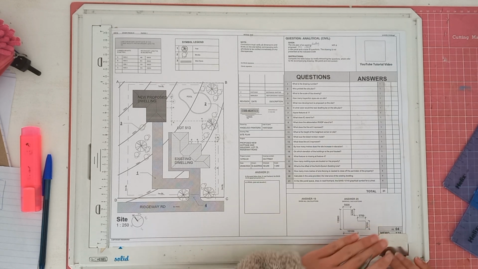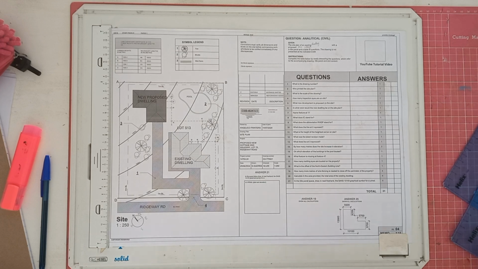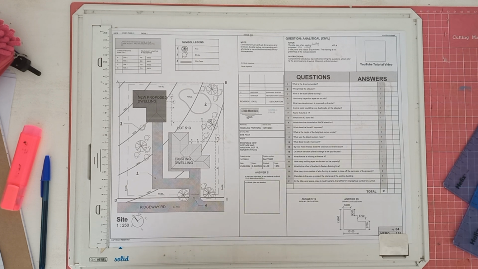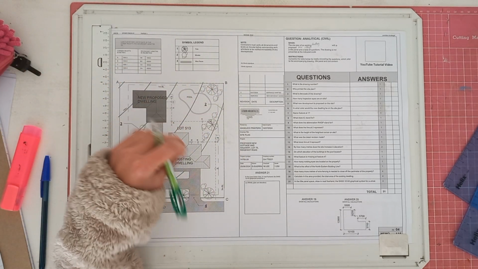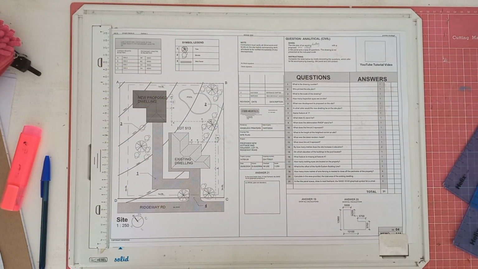So they say here, given the site plan of an existing dwelling with a proposed new cottage, a title panel, and a table of questions. The drawing is not presented at the indicated scale. Instructions: complete the table below by neatly answering the questions which refer to the accompanying drawing, title panel, and civil content. Okay, so you can obviously see they give us a symbol legend and the site plan and the title block, etc., etc.